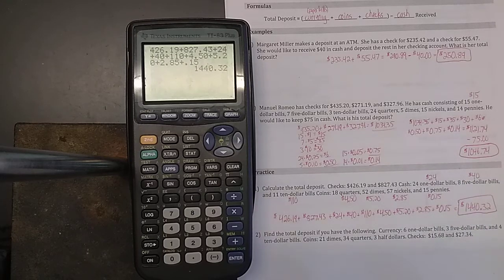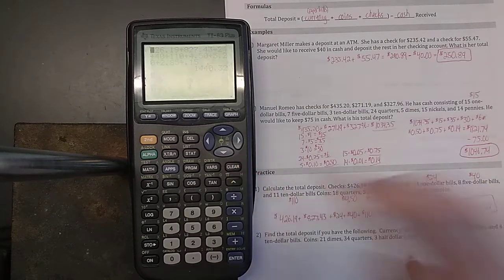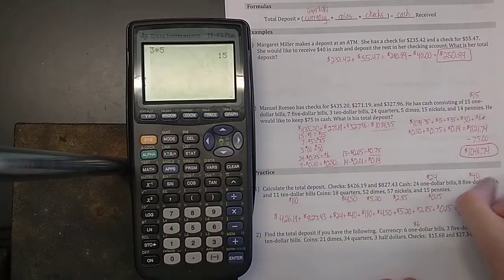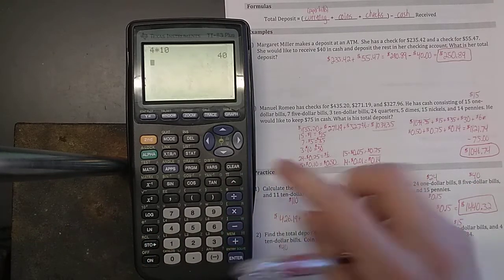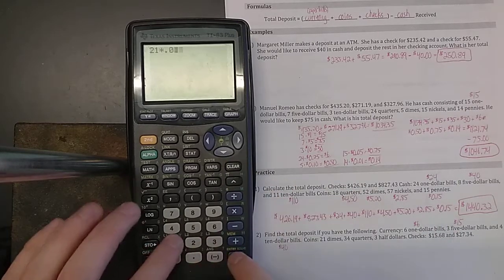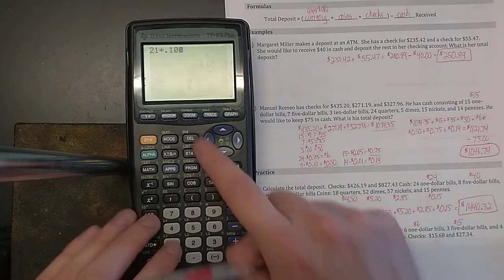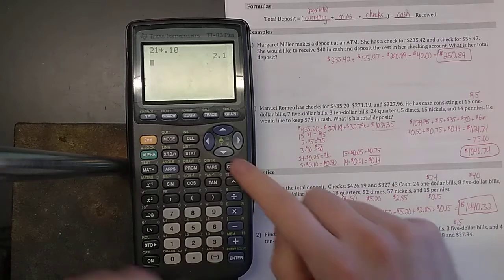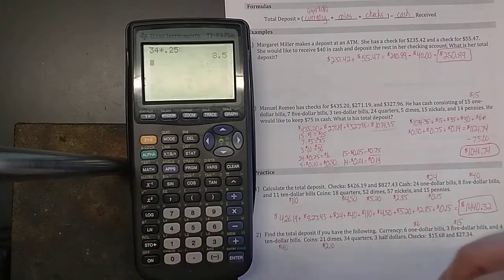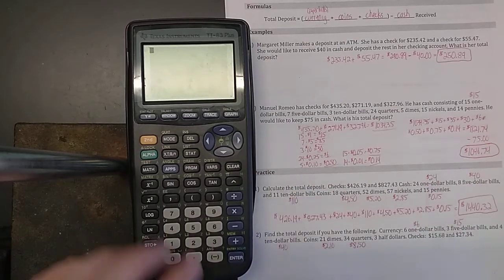We can do the same thing down here. 6 $1 bills, let's see, that'll be $6. 3 $5 bills, that's 15. 4 $10 bills, that's 40. 21 dimes, 21 times 0.10. That's $2.10. 34 quarters. That's $8.50.